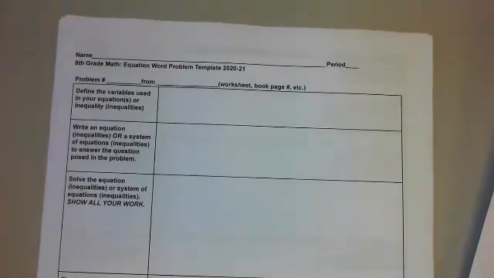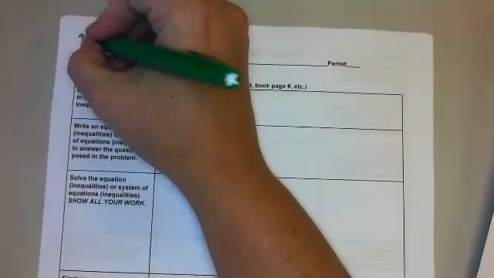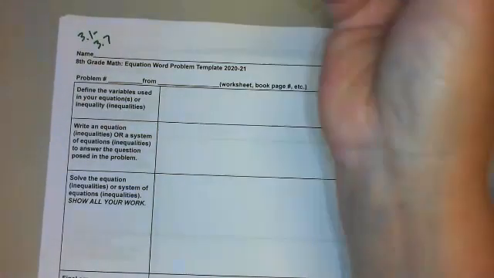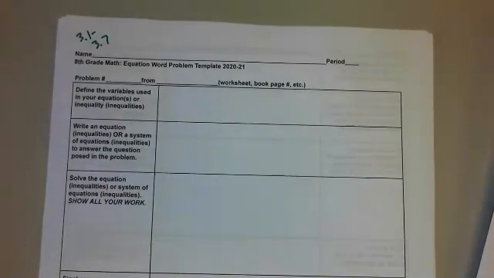Okay, guys, we are going to do a short video today. I'm just going to go over some word problems that might help you when you get to the homework. This is really covering chapters 3.1 to 3.7 in your textbook, okay? But it's all word problems.